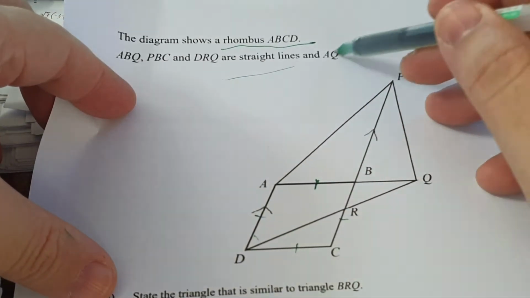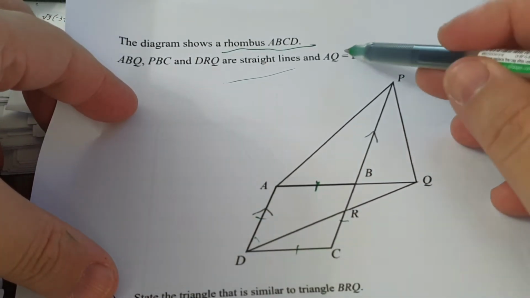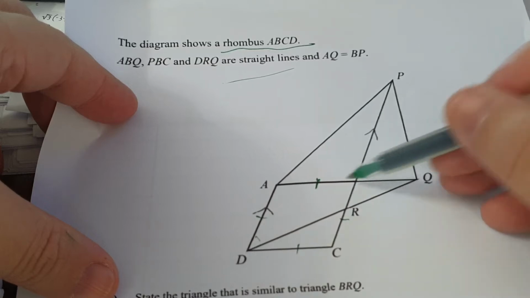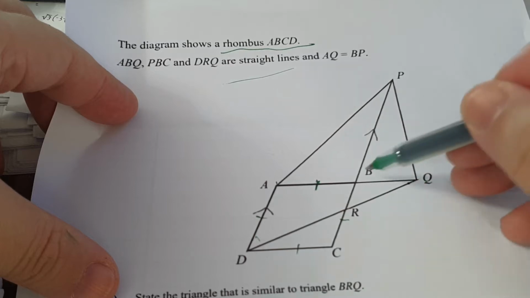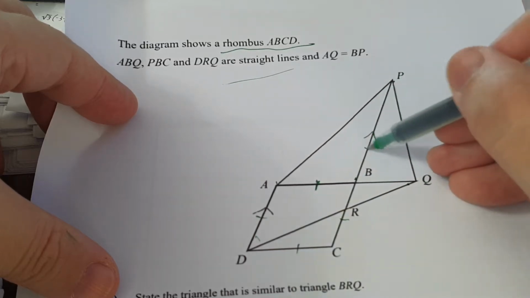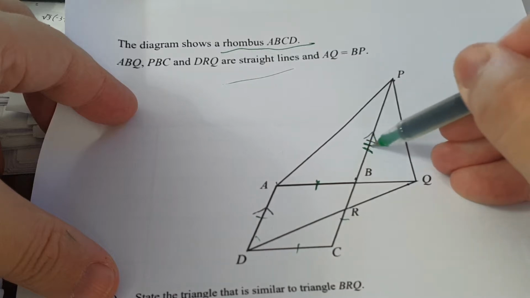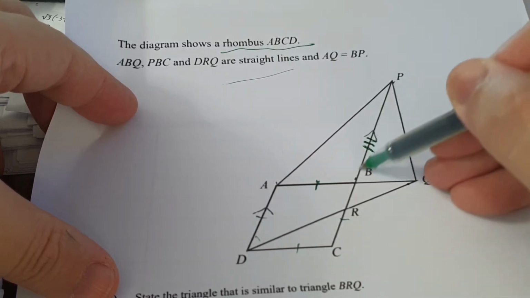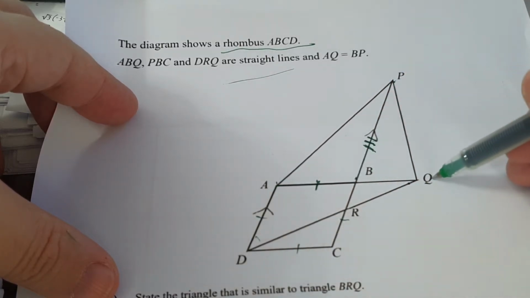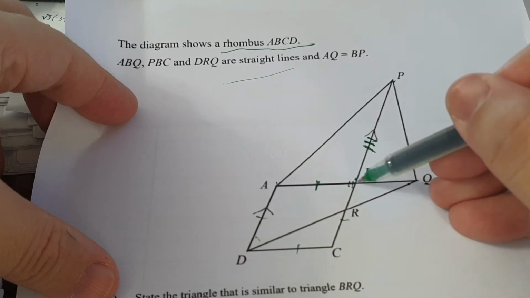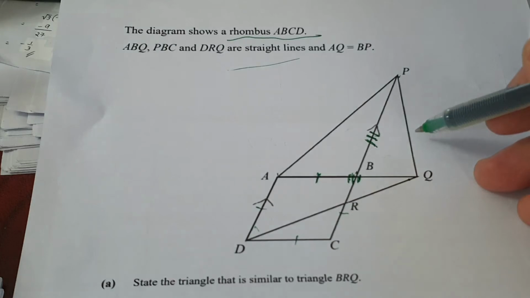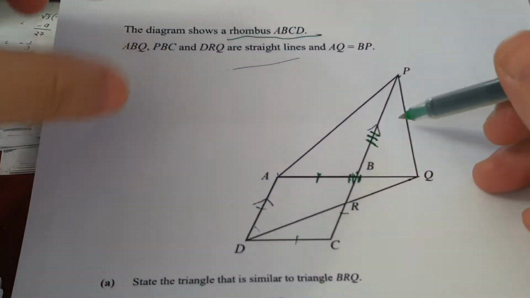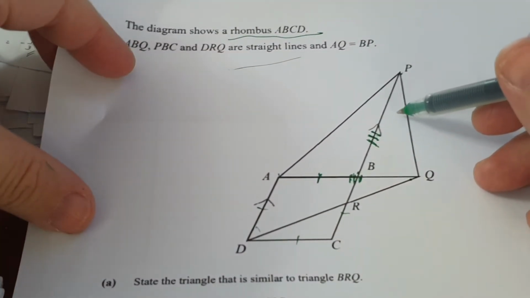So let's see what they want us to do. I read all this already. AQ equals PQ, very important. AQ equals BP. So this I label here. AP equals AQ. Is this important? Of course it is important. There must be a reason why they tell us this.